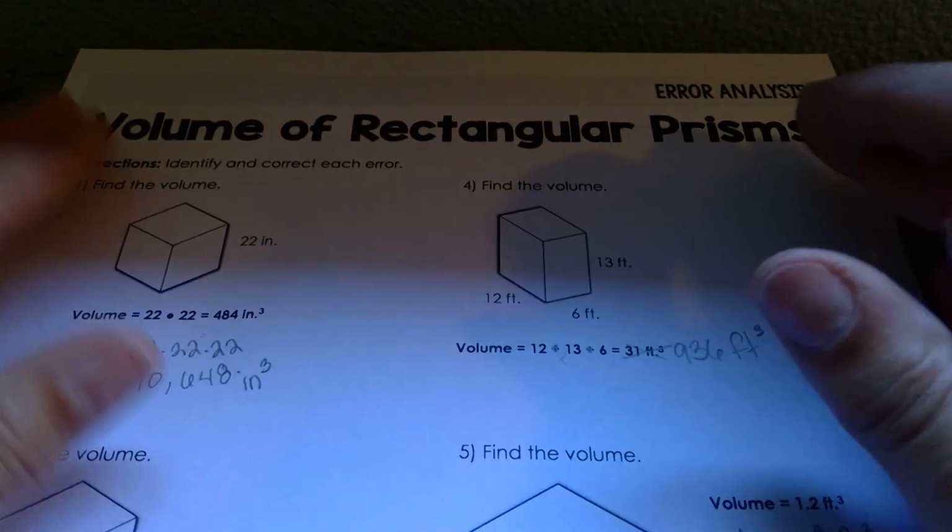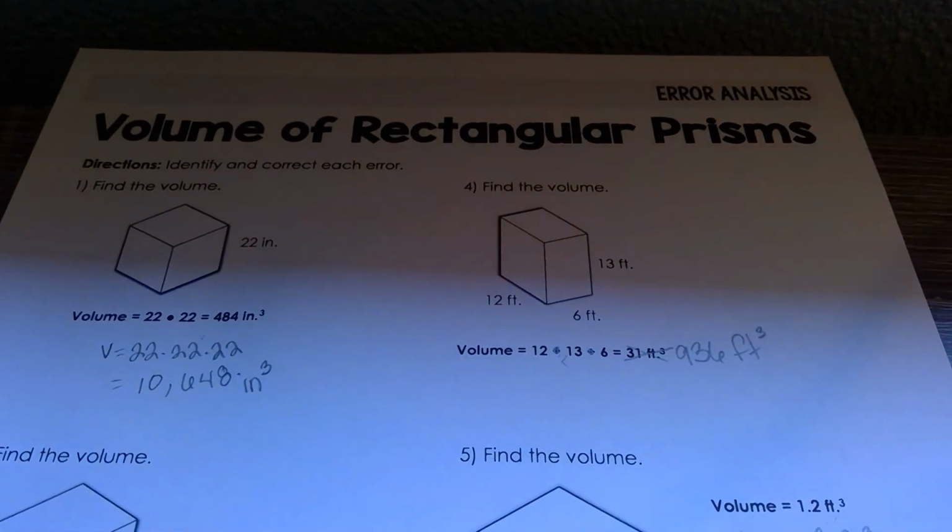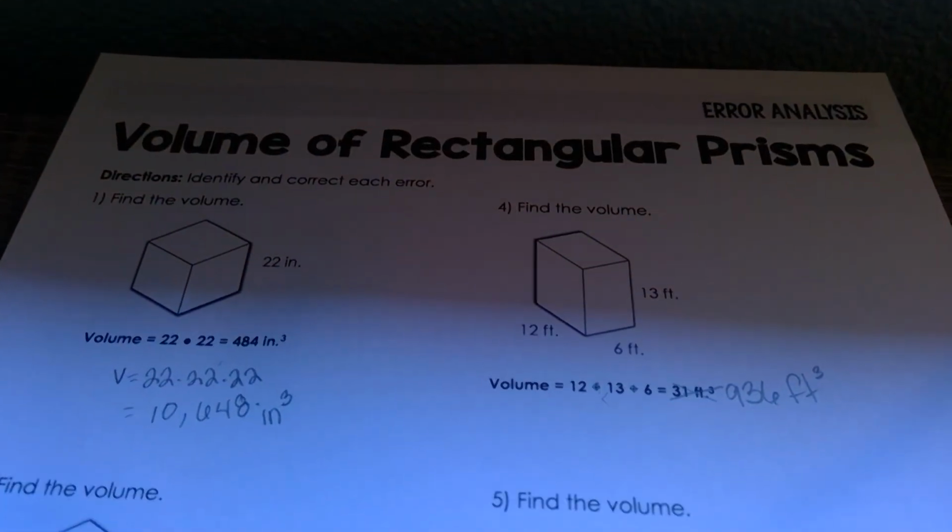Alrighty, so that is volume of rectangular prisms. Oh my goodness, and I am going to stop this and we'll do the next lesson.